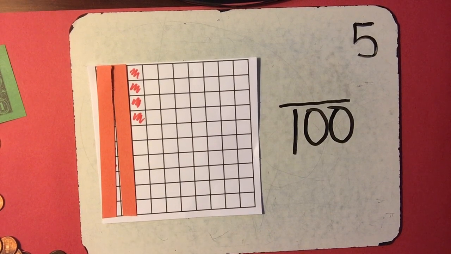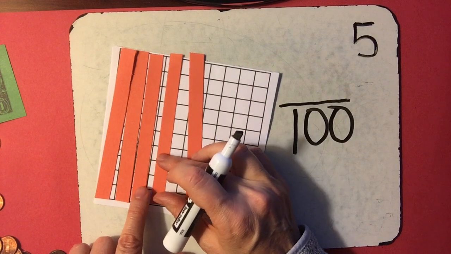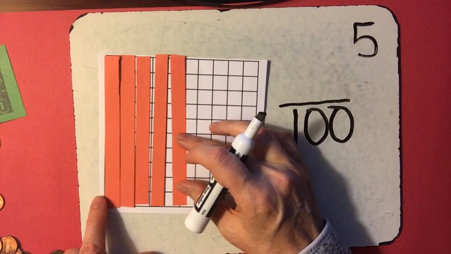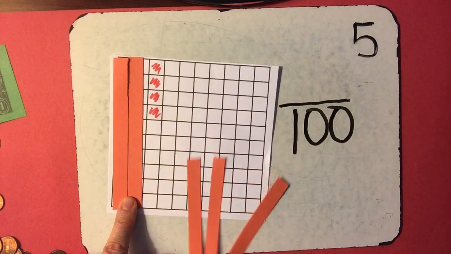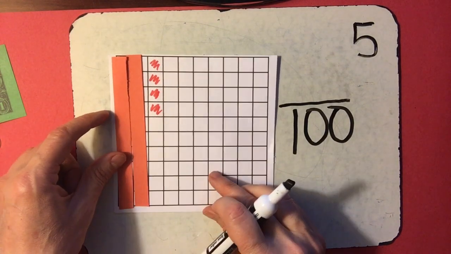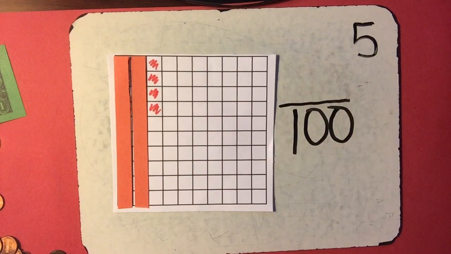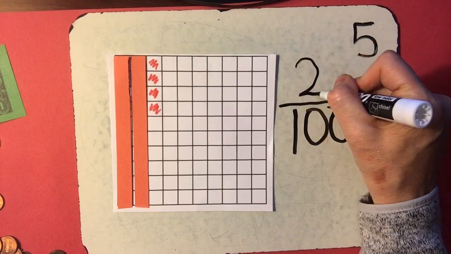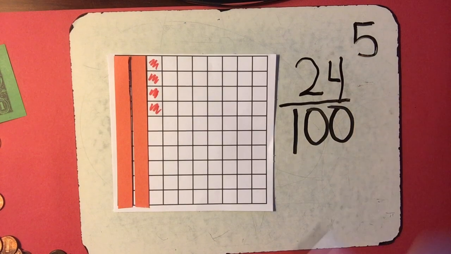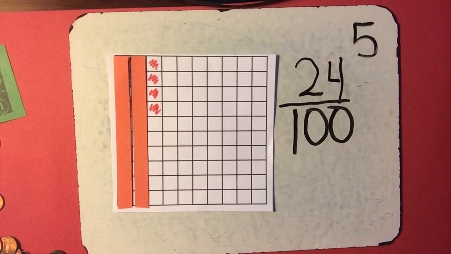If I were to cover the rest of this grid with more of these, we would have 10 tenths make 100, right? But we're using some tenths and some hundredths. So go ahead and write what you think goes on top. So the answer is there's 24 because there's 10 plus 10 plus 4. So we have 24 hundredths.